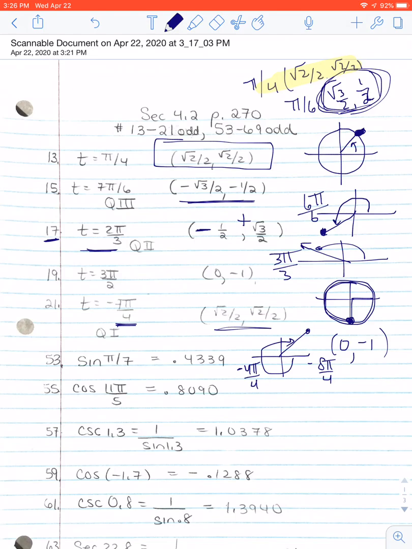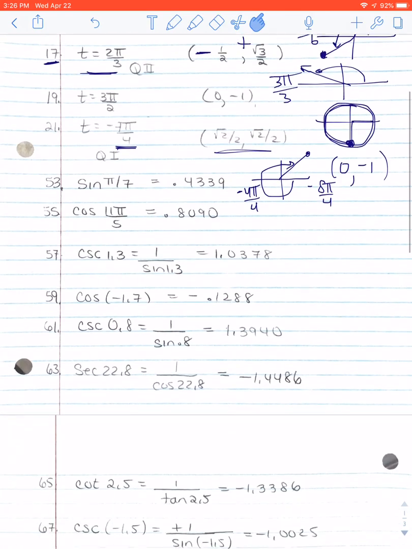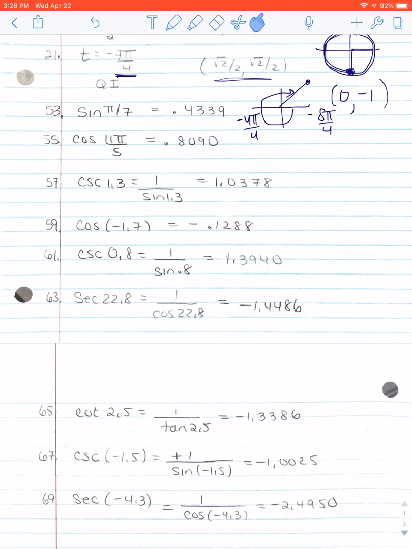Okay, the next set of problems, 53 to 69 odd, asked you to evaluate the trig expression, round to 4 decimal places, and it says specifically use a calculator. So we really only use a calculator on these problems if it specifies. So the first one, I'm going to be in radian mode. I'm going to push the sine button, the pi divided by 7, round to 4 places. I'm still in radian mode, which is good. Cosine, 11 pi over 5, and then I'll round it to 4 places.